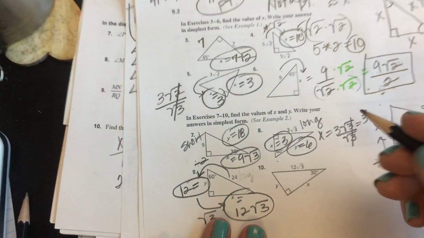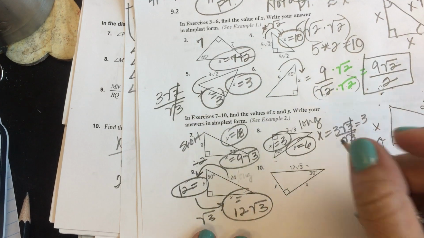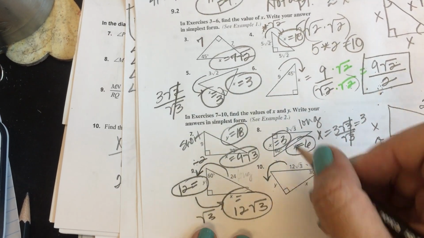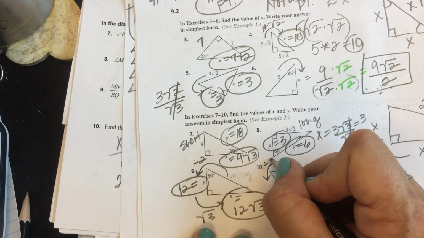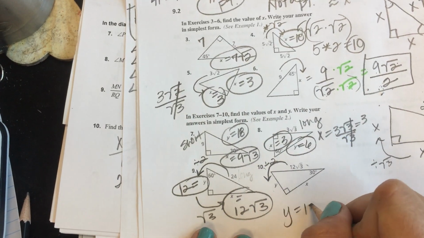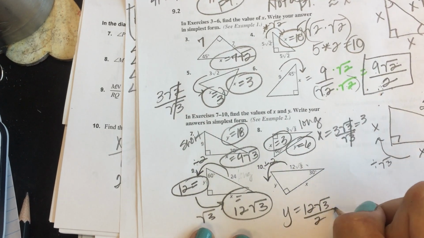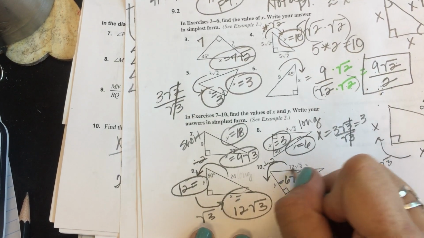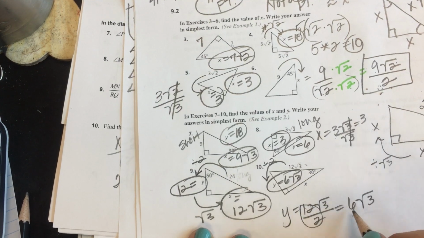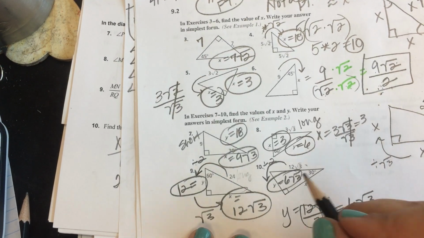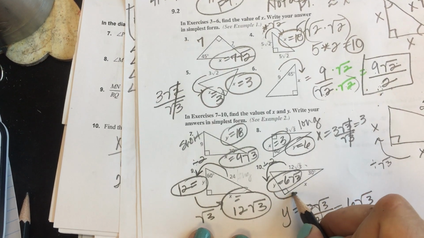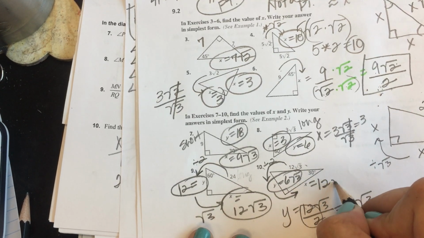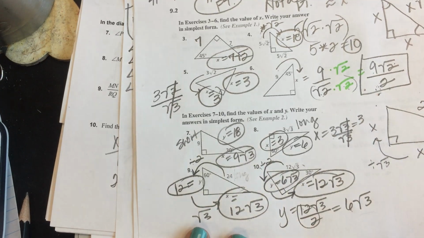Number 10, we start out with the hypotenuse. This one's not so friendly. Well, it's not that bad either. If I want to go from the hypotenuse back to short, again, I'm going to divide by 2. So y is 12 root 3 divided by 2. Y is going to be 6 roots of 3. 6 times the square root of 3. Those 12 over 2 can reduce to 6. Now, to get over to the long leg, I have to double that. 6 square roots of 3 times 2 is going to leave me with 12 square roots of 3.